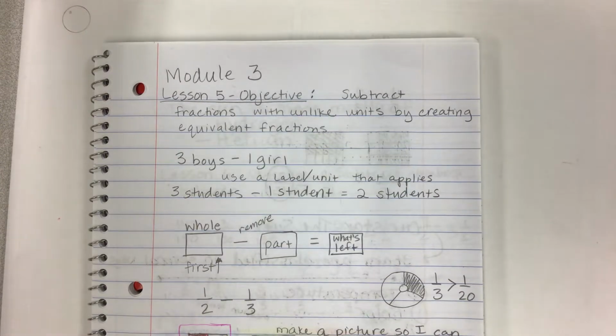Hey kids! All right, we are into Module 3, and today we're going to be talking about Lesson 5, and we're doing subtraction with fractions.